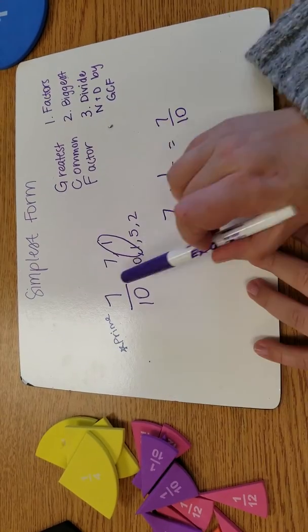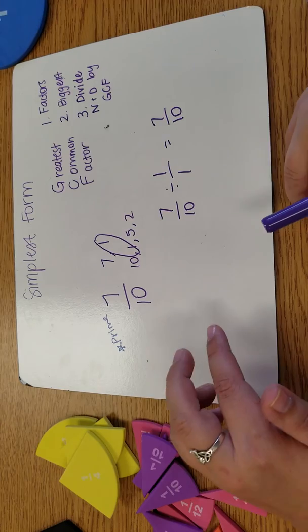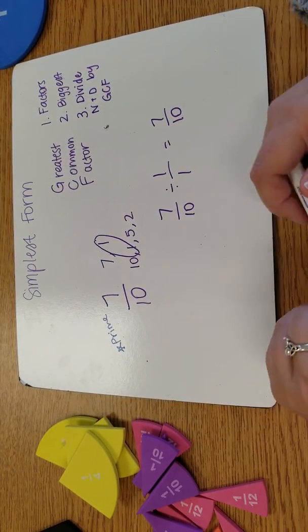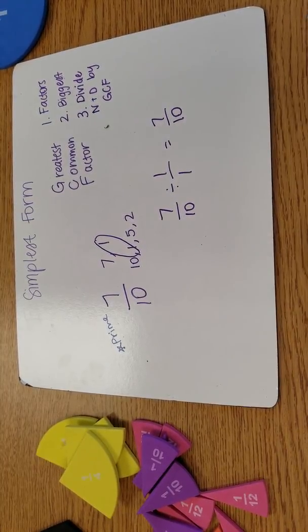And some students don't have to go through the whole process. They can kind of tell when a fraction is already in simplest form, but I still want to have them go through the process the first couple of days so that they can get the hang of it and have a better sense of when a fraction is already in simplest form.